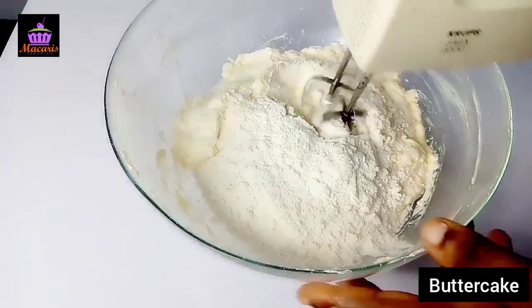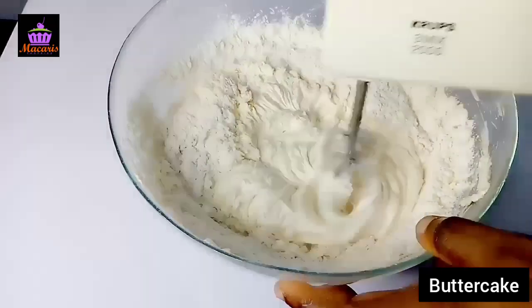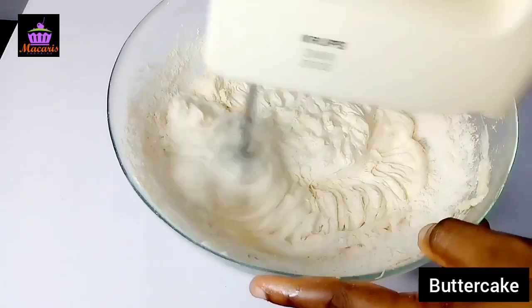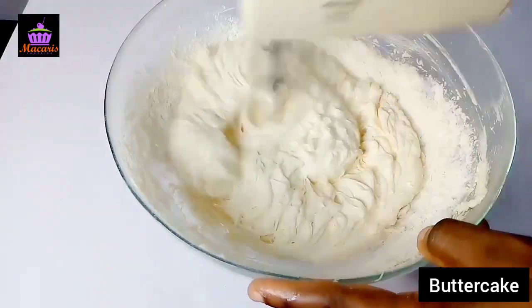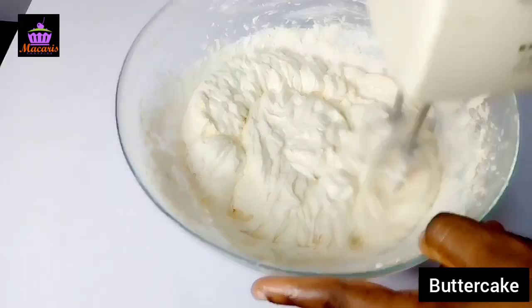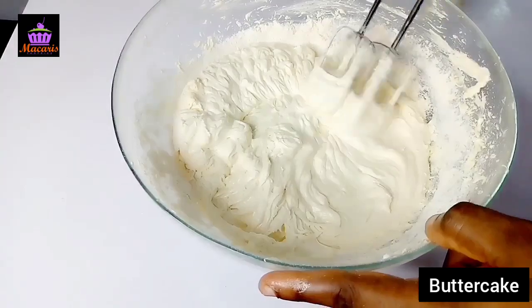It's very, very important. So I'm adding my cake flour. I'm using cake flour for this butter cake. If you want to make cake flour, I'm sure you guys know it. Cake flour is your corn flour and your all-purpose flour. When you mix the two of them together, you get your cake flour.